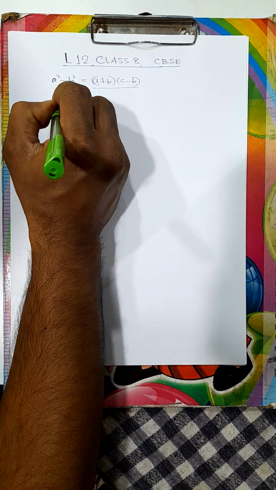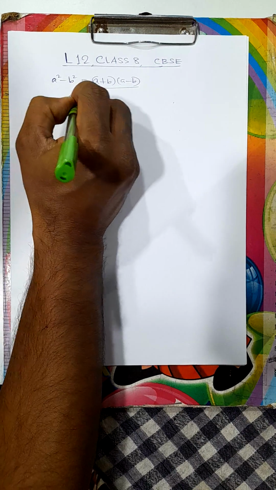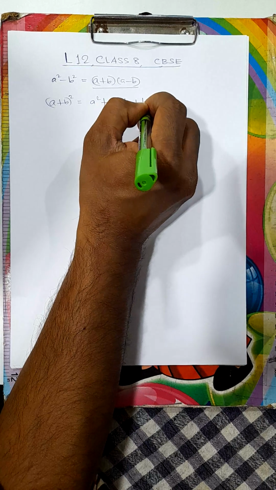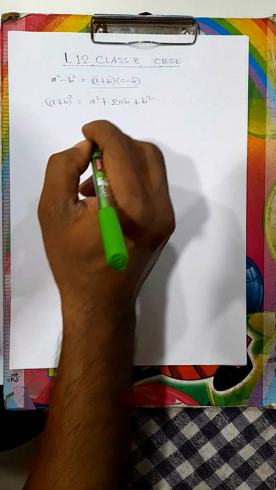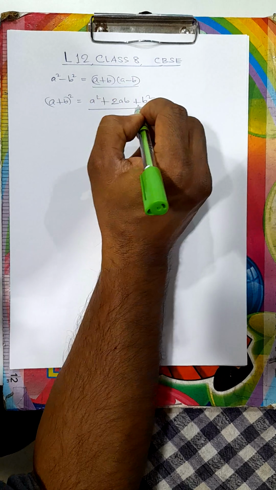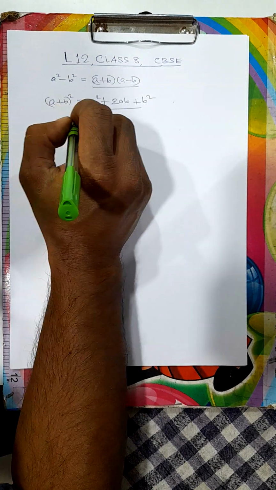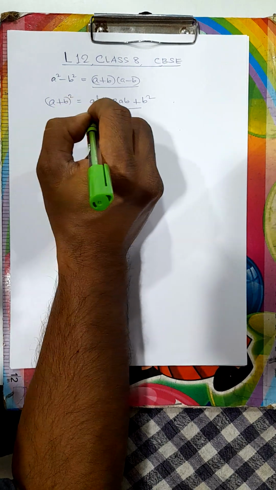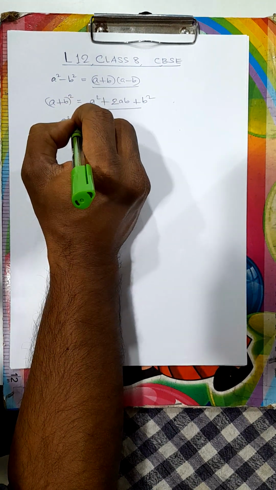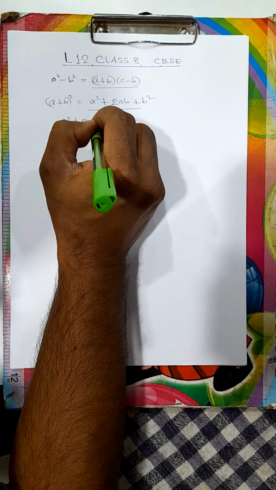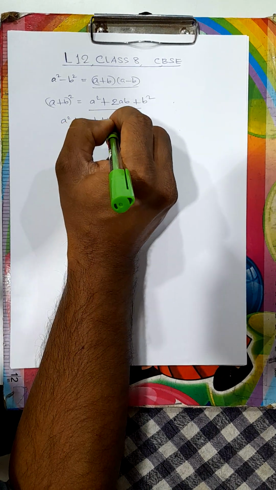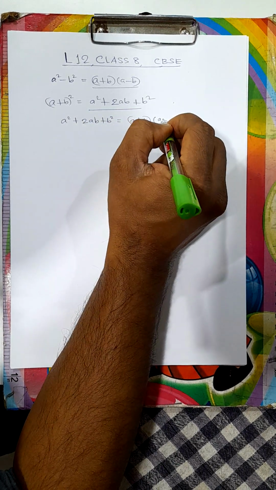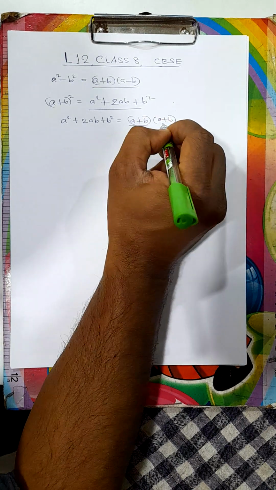Similarly, you remember this identity: a plus b whole square equals a square plus twice ab plus b square. That means when you are given an expression in this format, you can factorize it like this. A plus b whole square means a plus b multiplied by a plus b. So a square plus twice ab plus b square can be factorized as a plus b multiplied by a plus b, right?